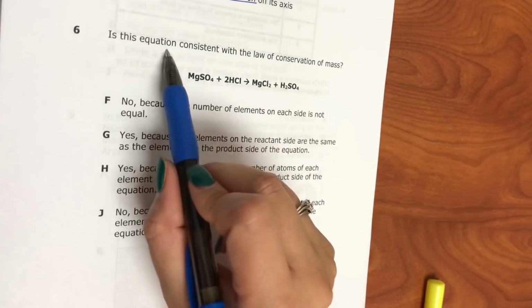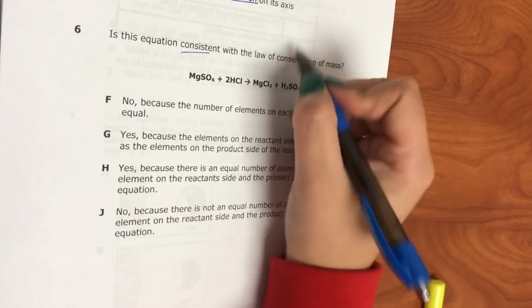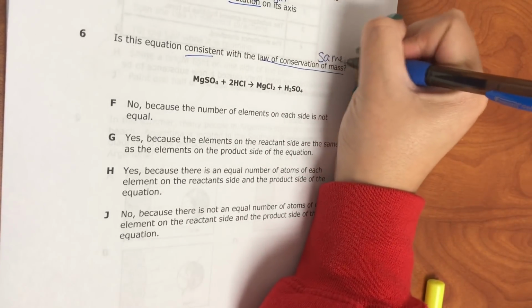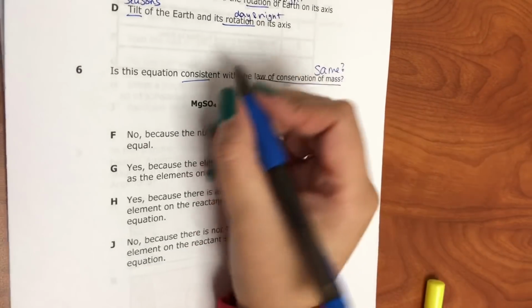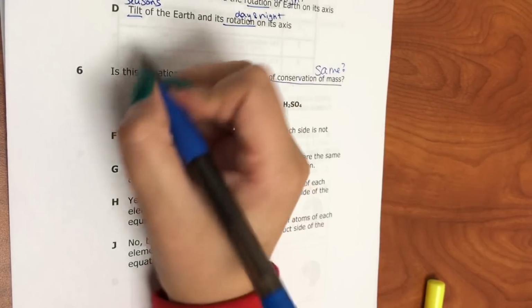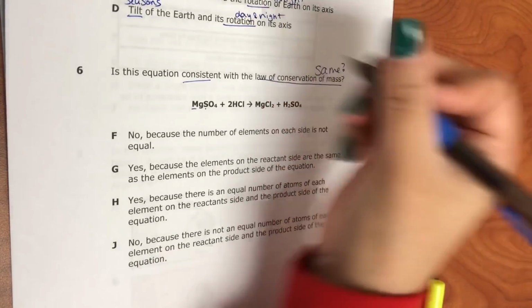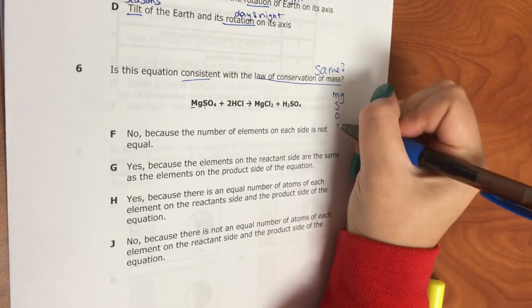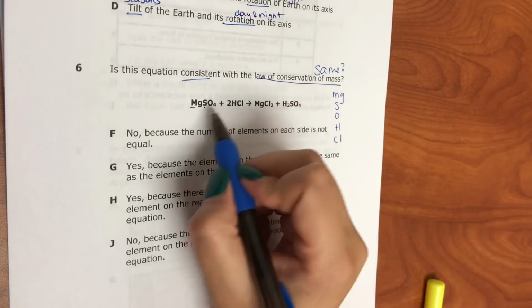And is this equation consistent with the law of conservation of mass? The law of conservation of mass. So they're asking you, does it remain the same? Well, let's check. Elements, we have magnesium, sulfur, oxygen, hydrogen, chlorine.